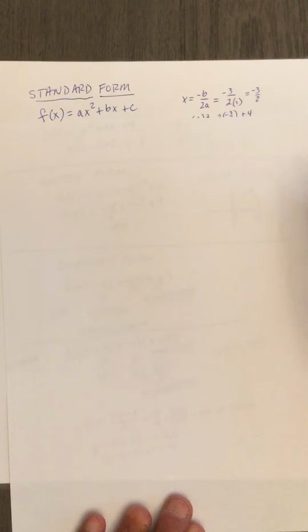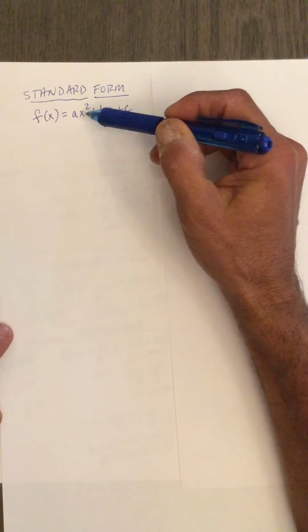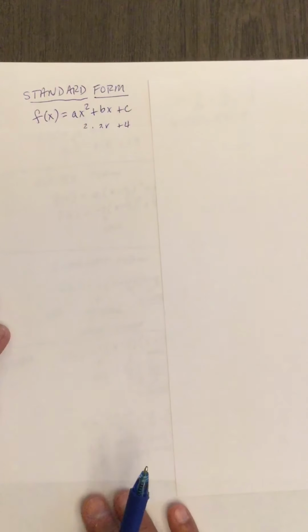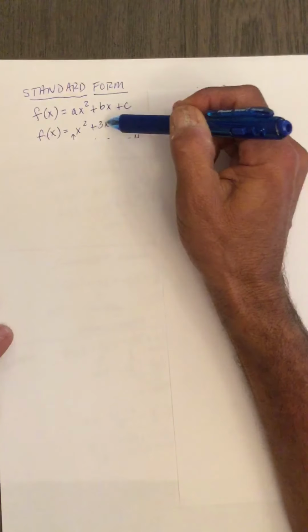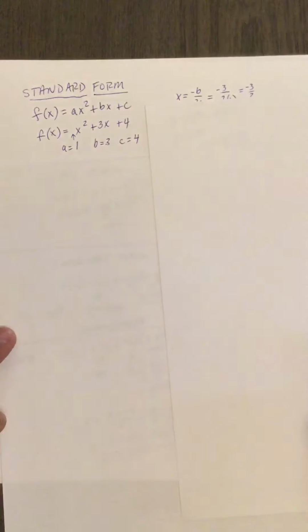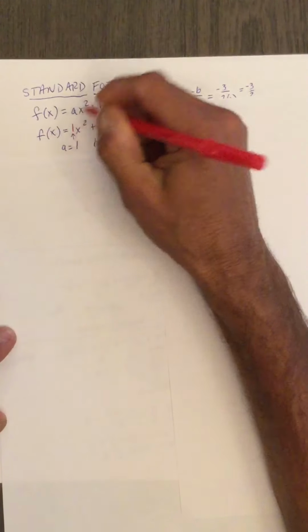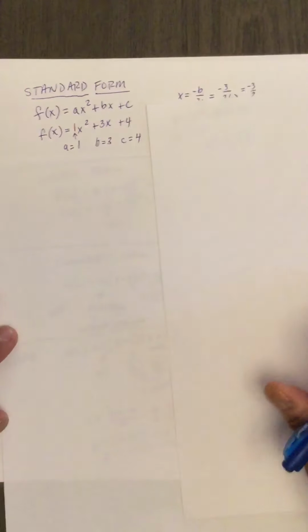If I have a quadratic equation in the form of f(x) = ax² + bx + c, that is in standard form. For example, f(x) = x² + 3x + 4 is in standard form. What do you do once it's in standard form? You find a, b, and c. So a in this problem is 1, b is 3, and c is 4.